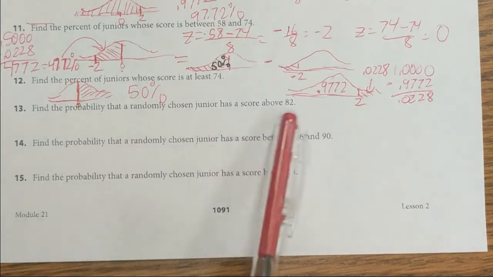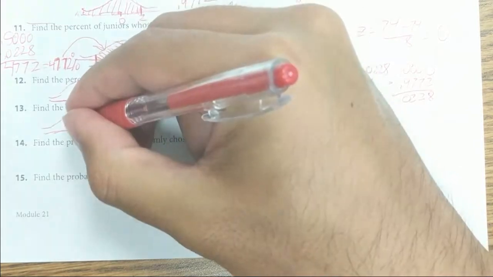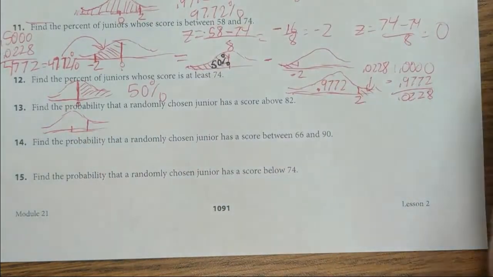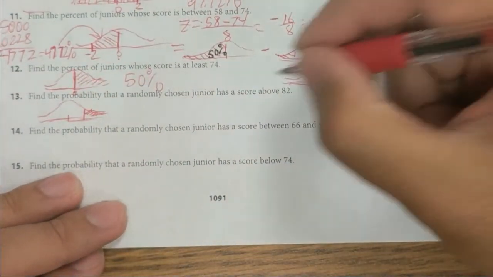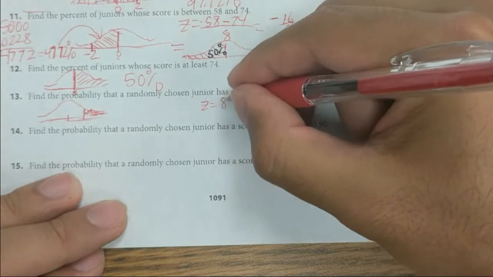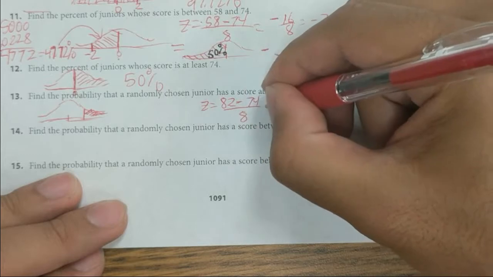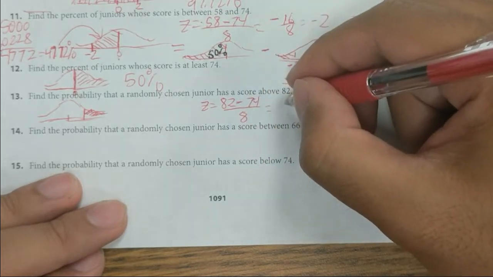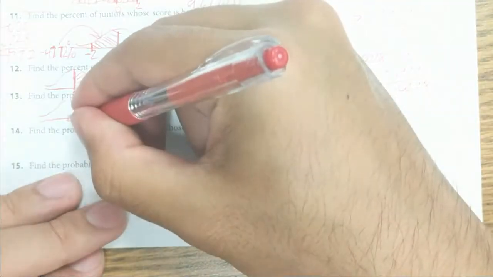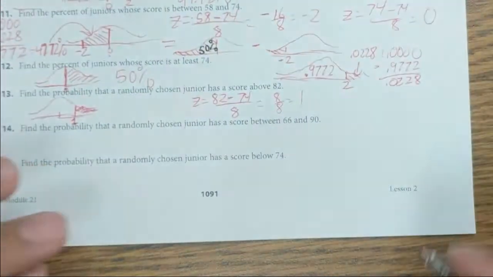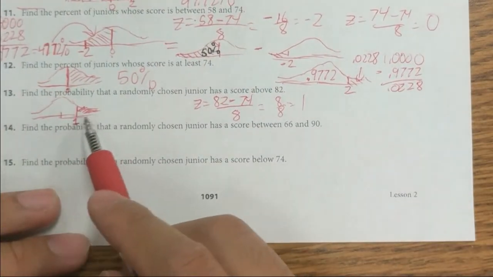Okay, score above 82. So 82 is more than the mean, so it'll be somewhere maybe over here. And we want the scores above that. Let's go ahead and calculate the z-score first. The score we care about minus the mean over the standard deviation. So it's just one standard deviation above the mean. So again, we don't actually need the z-table, but just for practice.